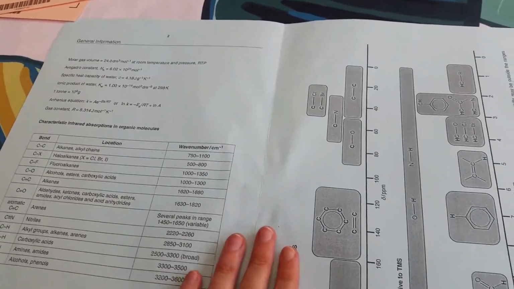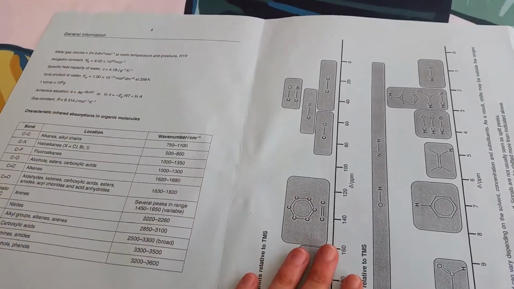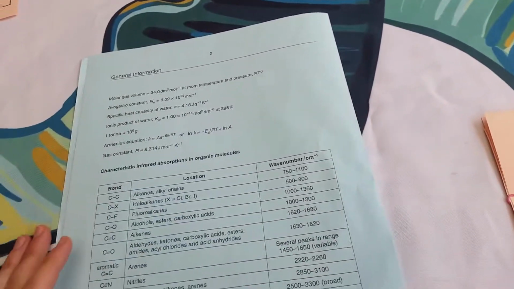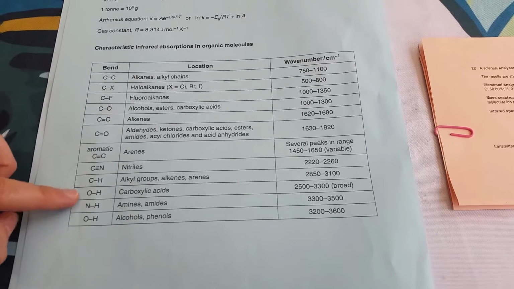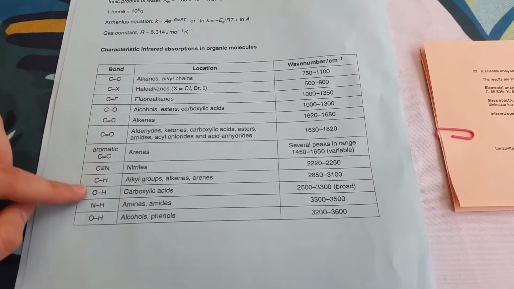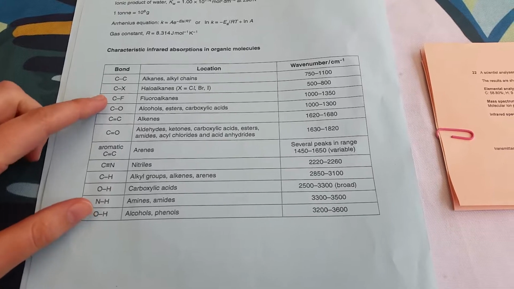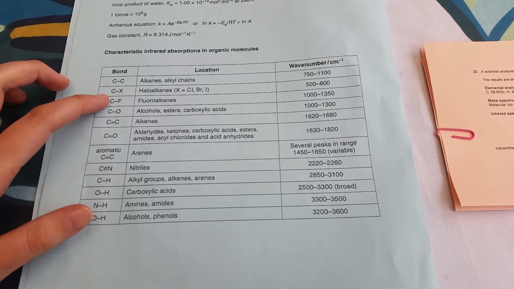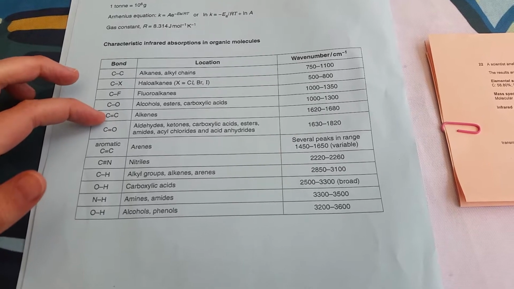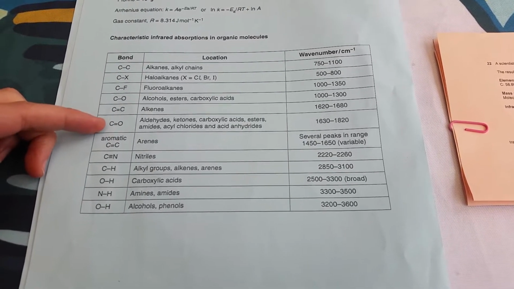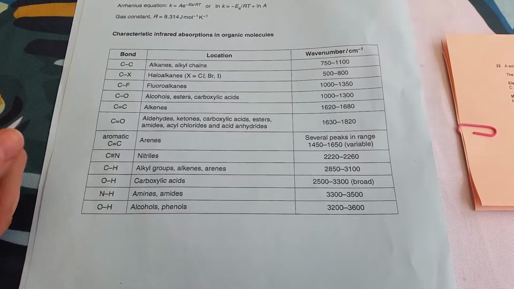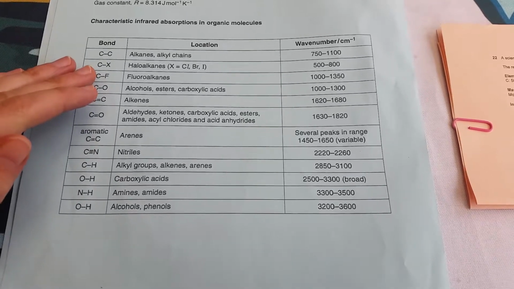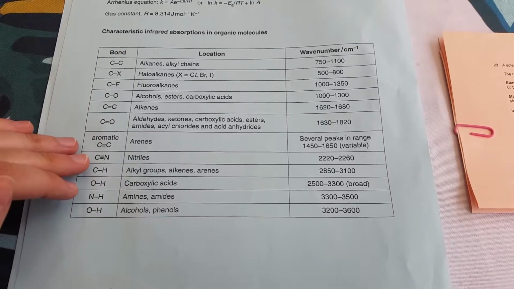So all datasheets, no matter which exam board you're studying, are pretty much the same. If you turn to page 2, you'll find a table of infrared absorptions. From here down, these are all functional groups, the reactive part or the reactive bond in a molecule. And this is how we classify molecules: halogenoalkanes, alkenes, the carbonyl in ketones, among other things, nitriles, alcohols, acids, and so on. So all of these bonds have characteristic absorptions.